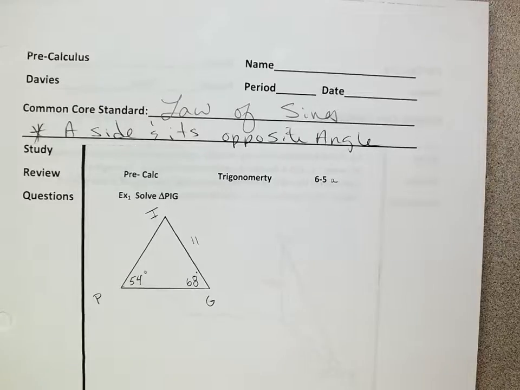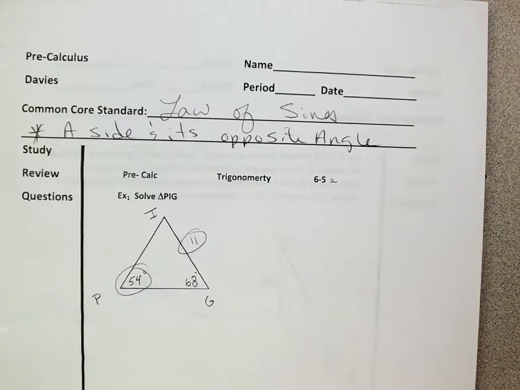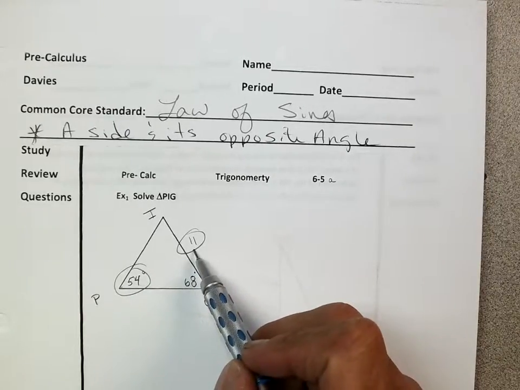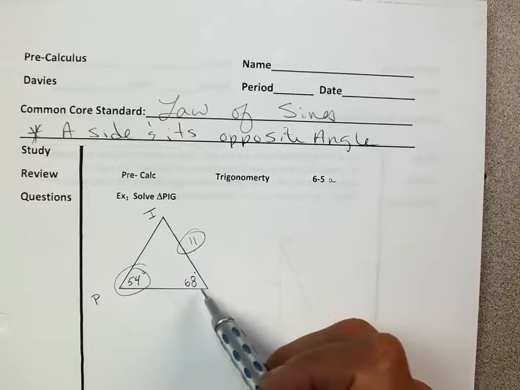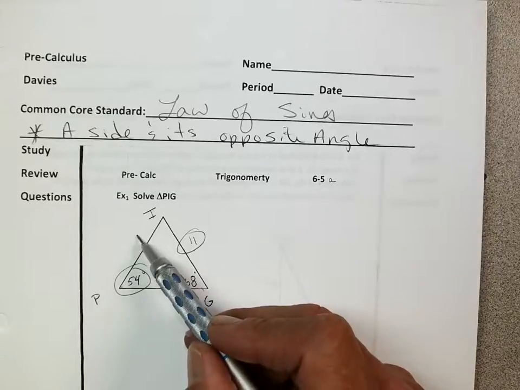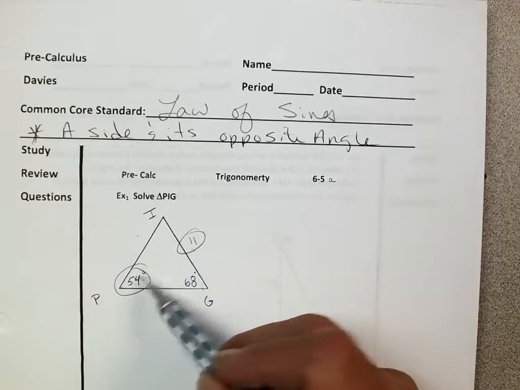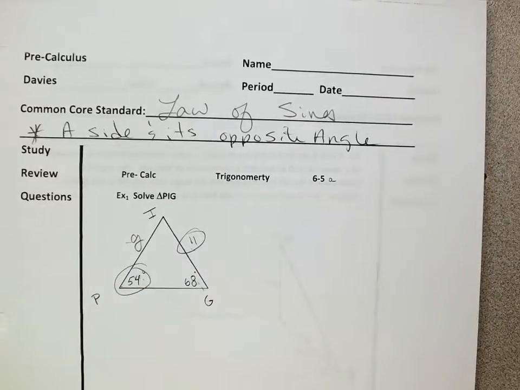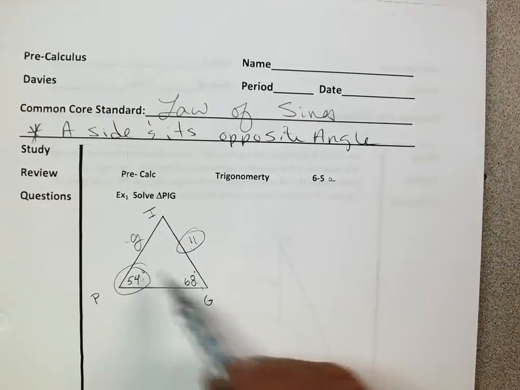So let's look at example 1. What I have is a pair of opposites. There they are. I have an angle, and I have its opposite side, which is 11. So I can use the law of sines. I have angle G, which is a 68-degree angle, but I don't have its opposite side, and that's what I'm going to do. I'm going to set up opposites. What I want to solve for is little g.